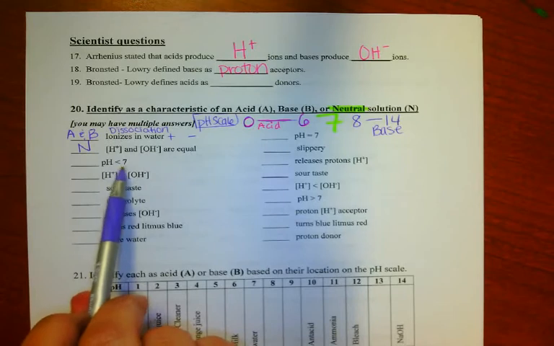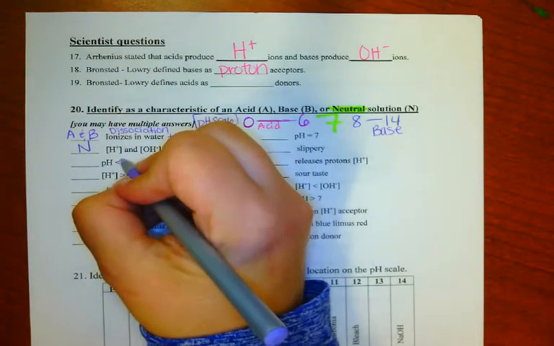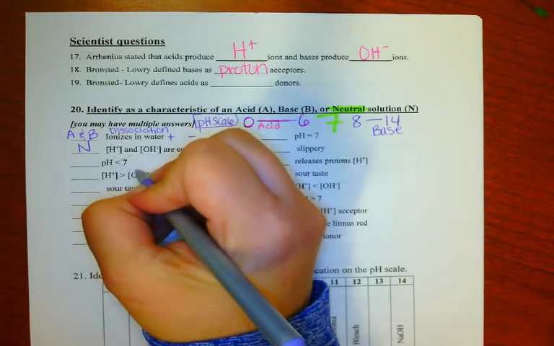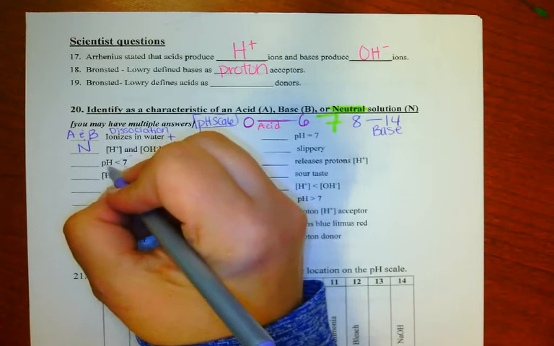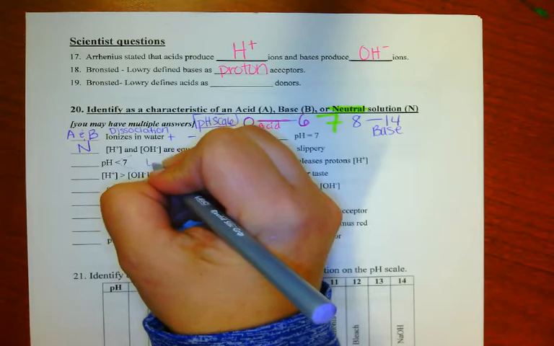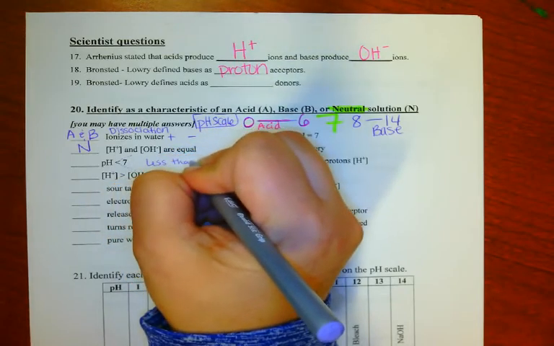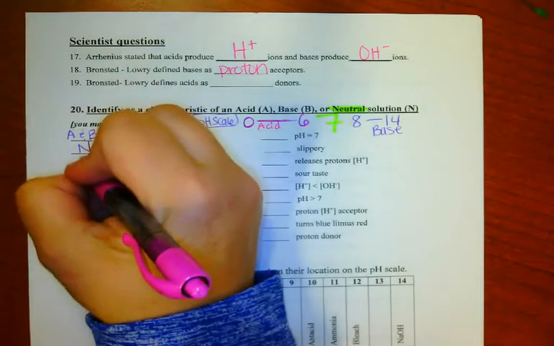Students tend to still have a hard time with this greater than, less than concept. A lot of students have told me the alligator's mouth is here, so this is greater than, so the pH would be less than 7. So that would indicate an acid.